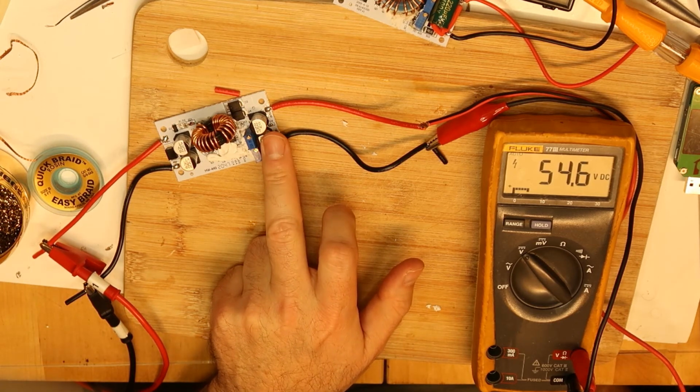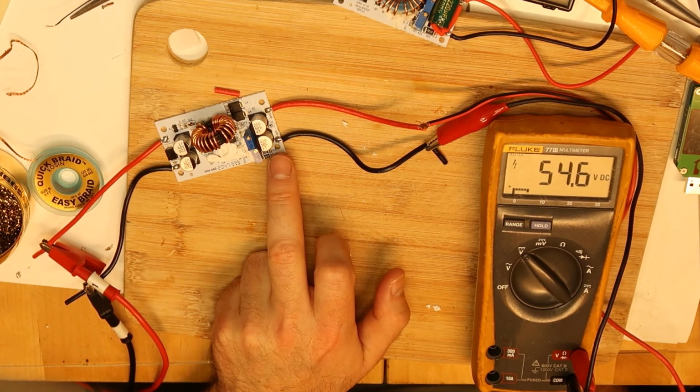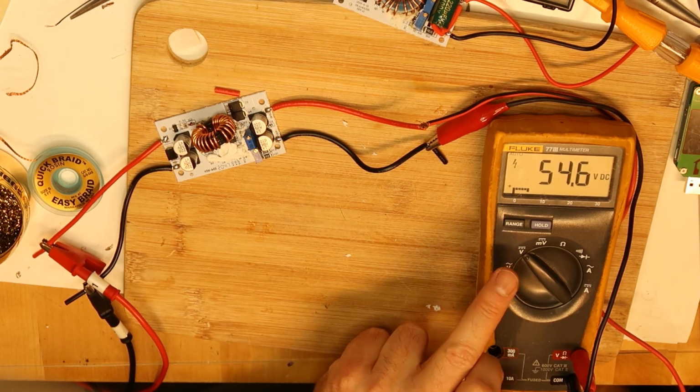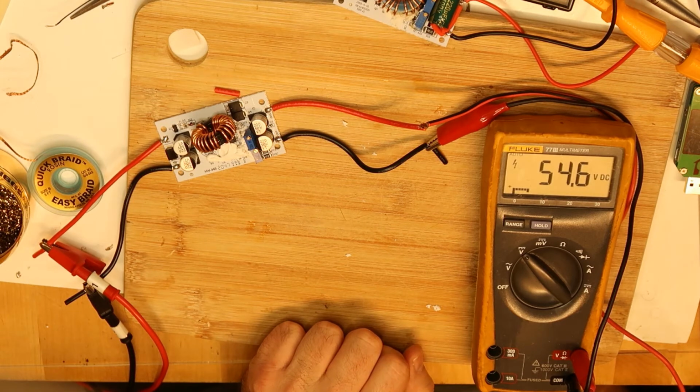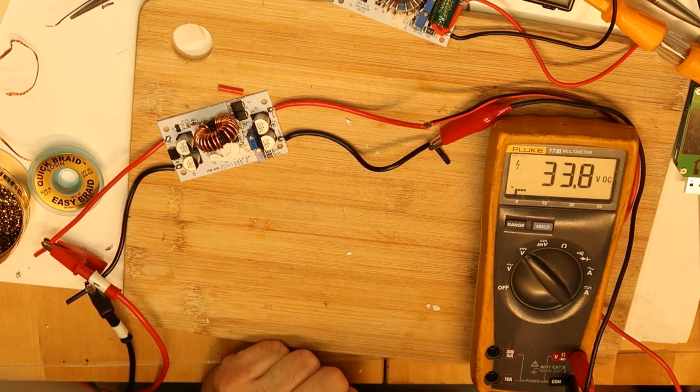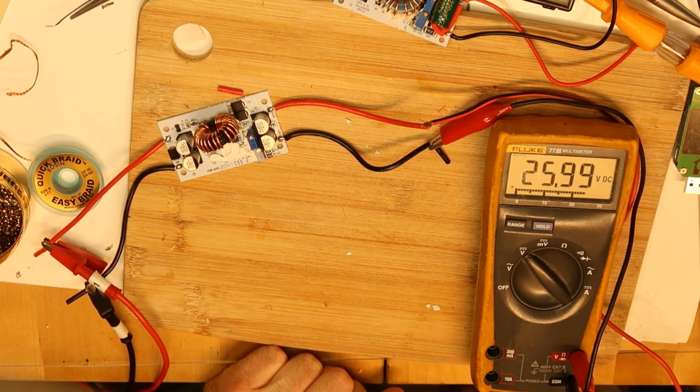By the way, if you notice, the capacitor is rated for 50 volts and we ended at 54. This is not a very good sign about the design they did, because you need to take some spare, and this is more than it needs to be in this place.